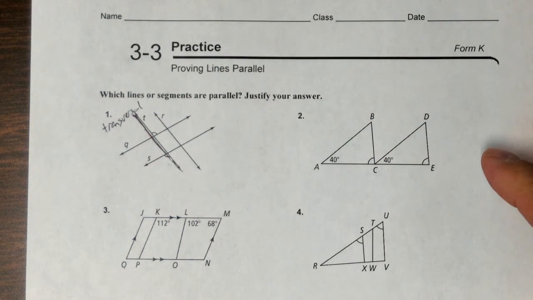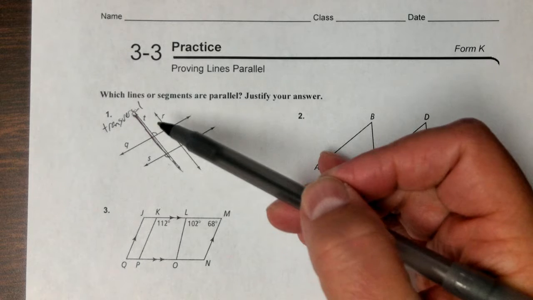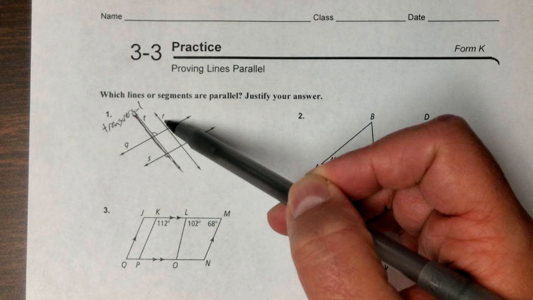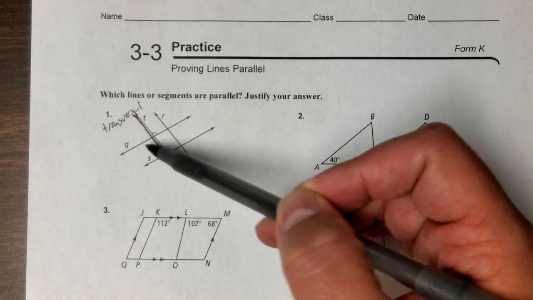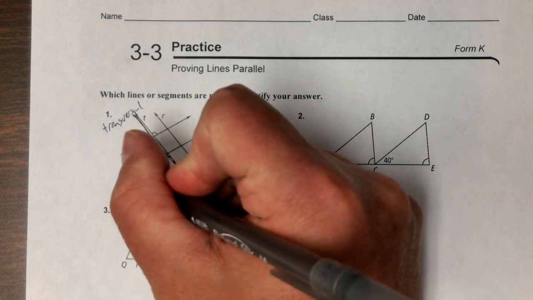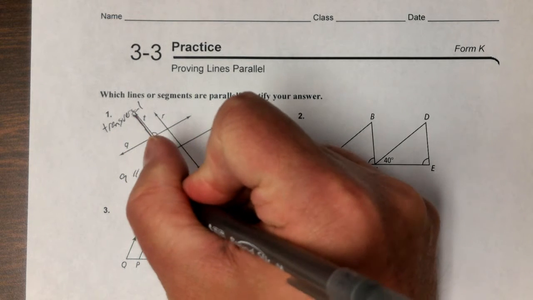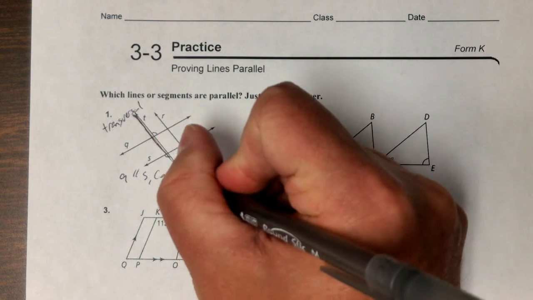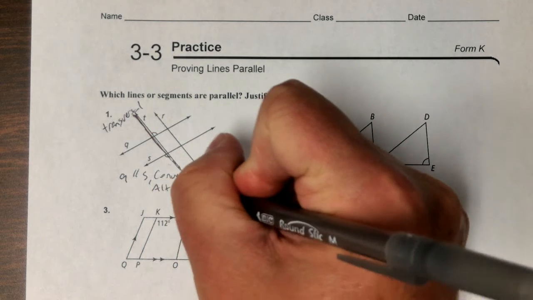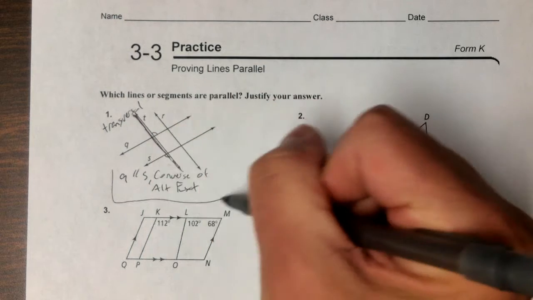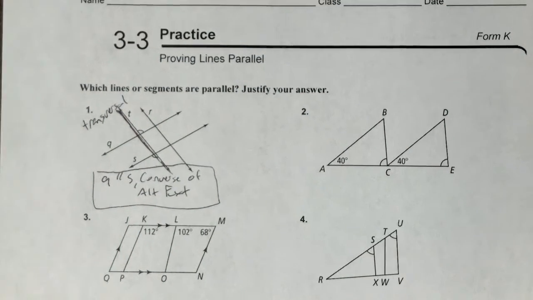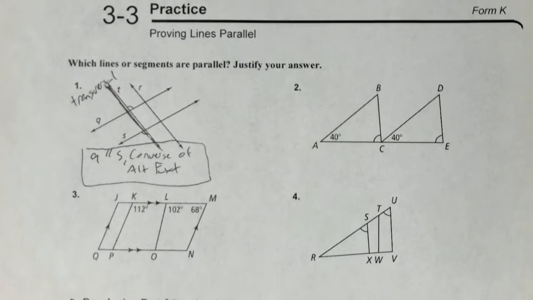So there's the transversal. And if that's the transversal, then your answer should not be T and R. Okay? It's going to be Q parallel to S, and it's the converse of alternate exterior.